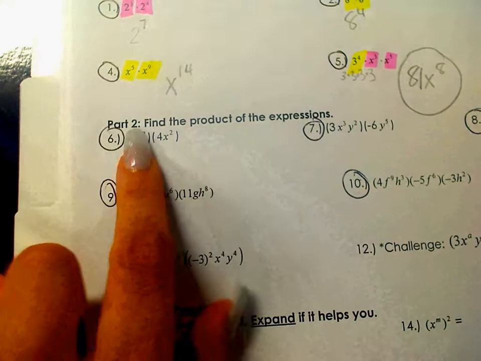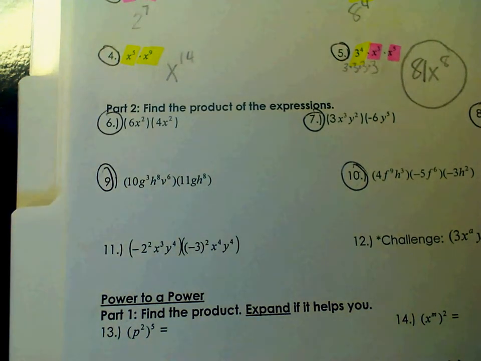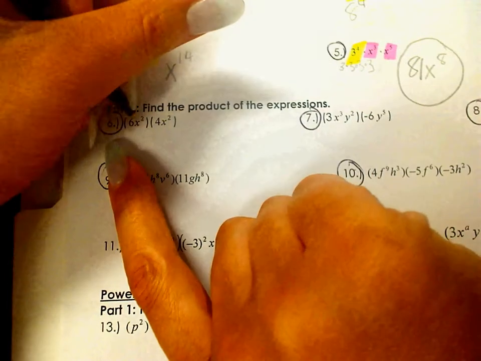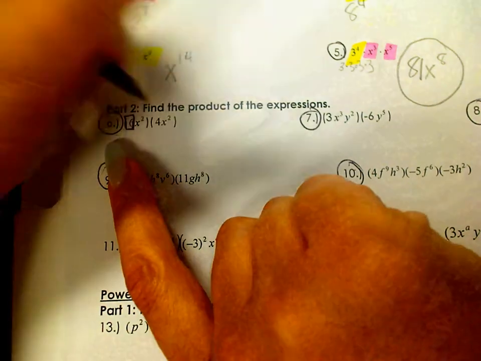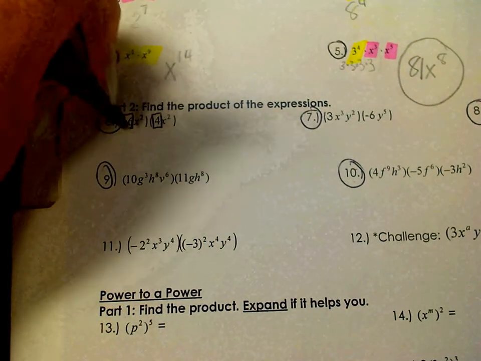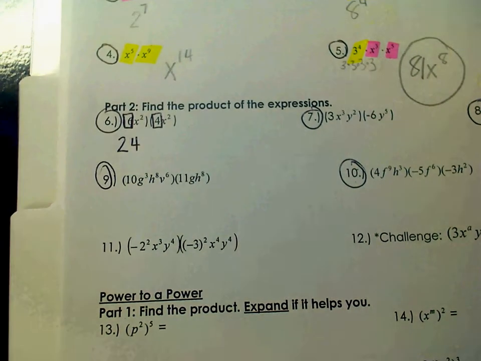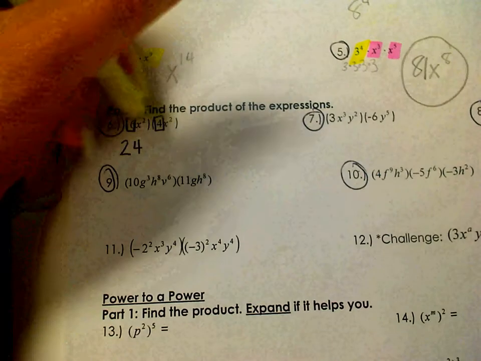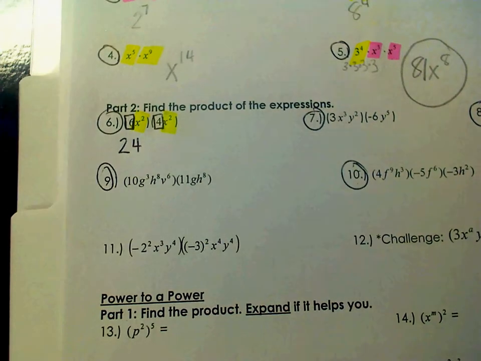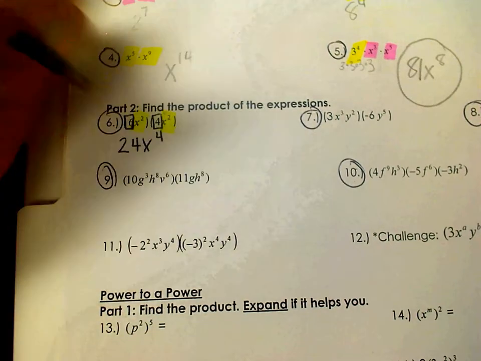Okay? Part 2, this is where they're a little more involved. So remember I was telling you in class, when you have regular numbers, you can multiply those together. So 6 times 4 is 24. And then you have these bases here, x to the 2nd power and x to the 2nd power. When you multiply those together, you get x to the 4th power. So that's your answer.